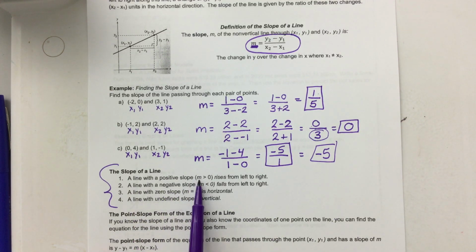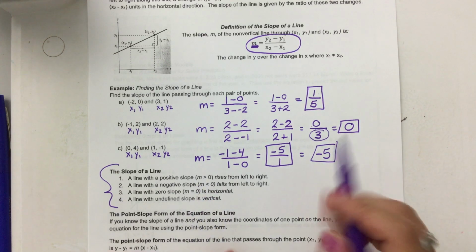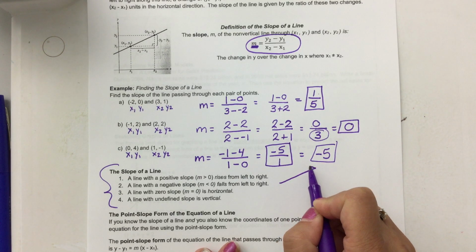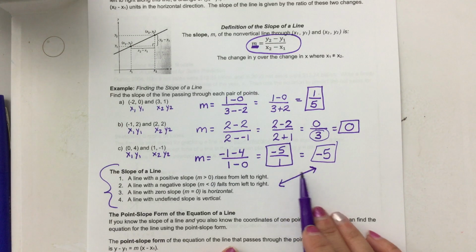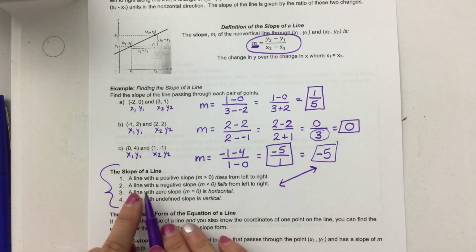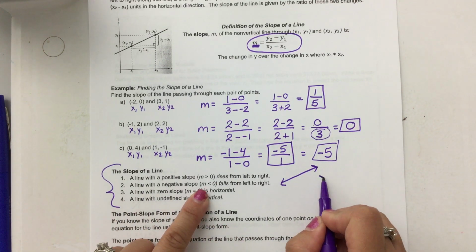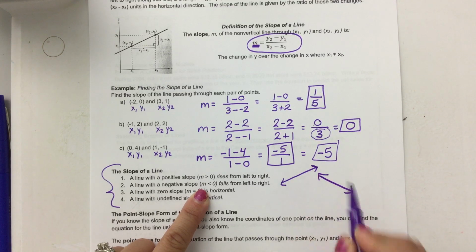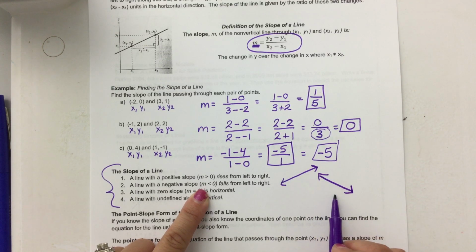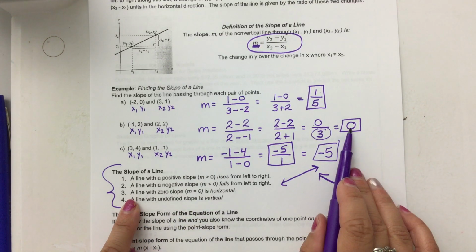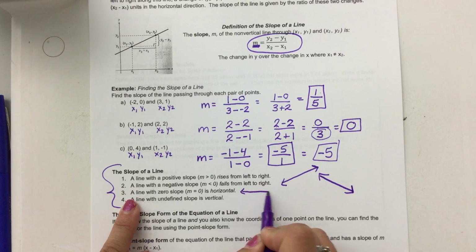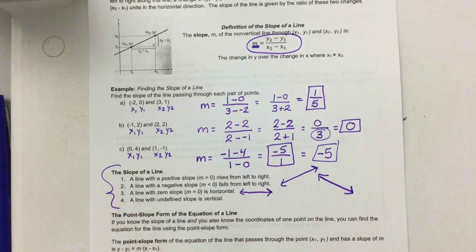If you have a line that has a positive slope, meaning your m value is greater than 0, think of the line as rising from left to right. It's going to be a line that is going up to the right. If you have a line with a negative slope, think of it as falling because it has to go down to the right. If you have a line that has a slope that is 0, like we saw in example B, that is a horizontal line because it can run from left to right. It's just not going up or down.